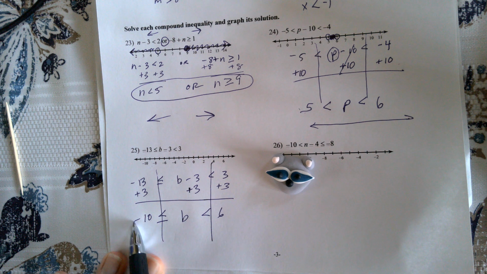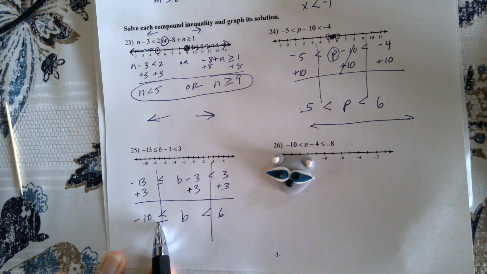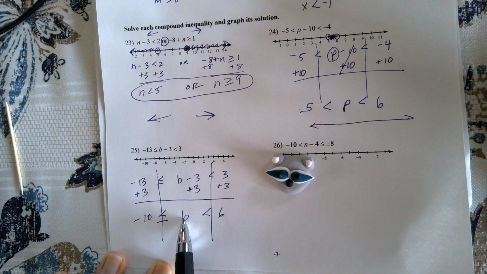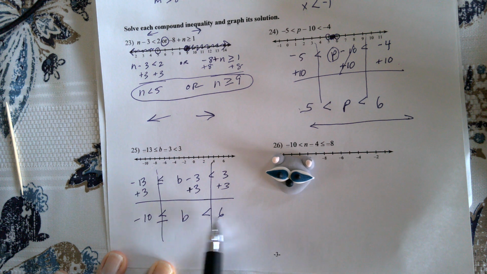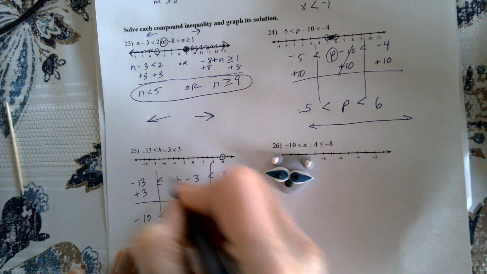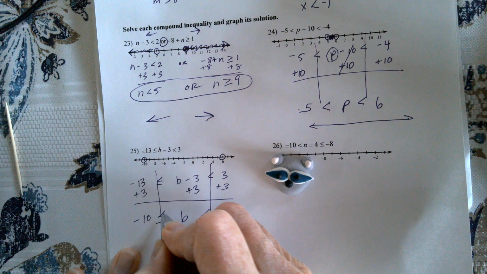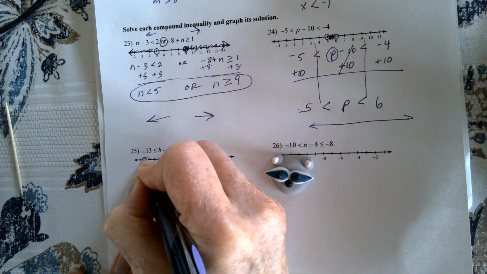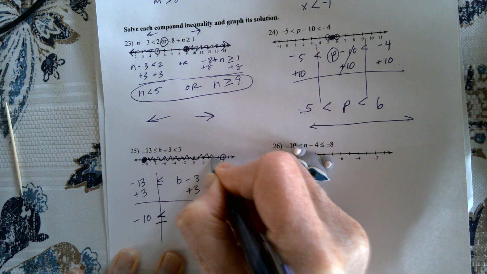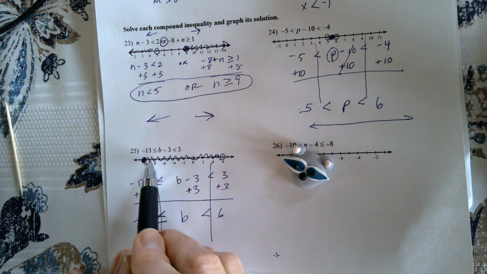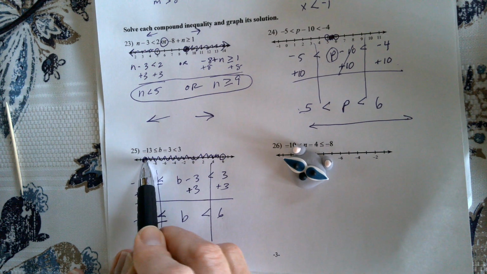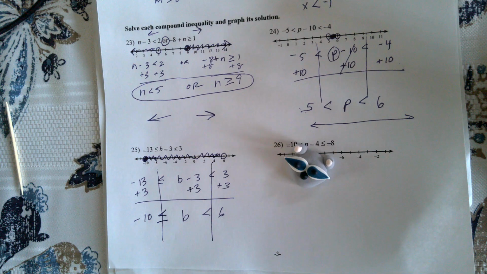I'm going to read it again. Negative 10 is less than or equal to B is less than 6. It's easy for me to see. B is between a low and a high number. Less than or equal to. Any number I pick in this area, I could pick any number between and including negative 10 and 6, and we'll make that inequality true.